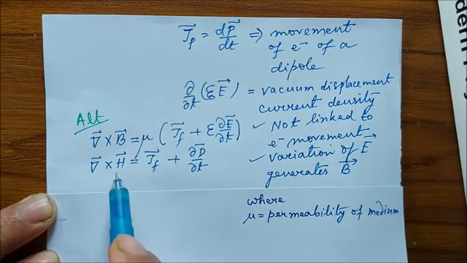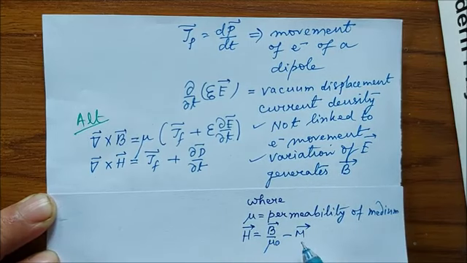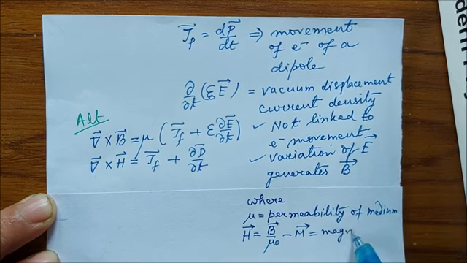And the vector H stands for vector B by mu 0 minus vector M, where B is magnetic induction and M is magnetization, and this vector H is called magnetic field.